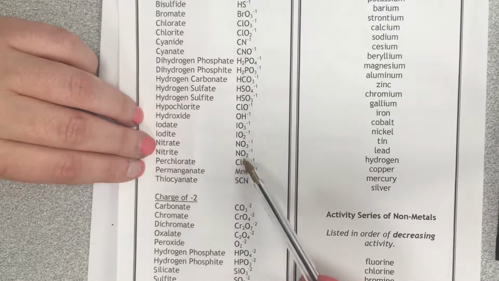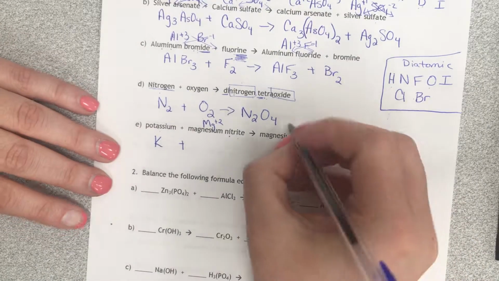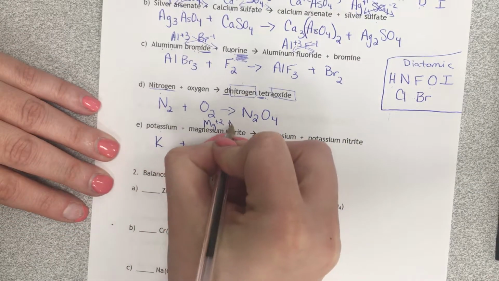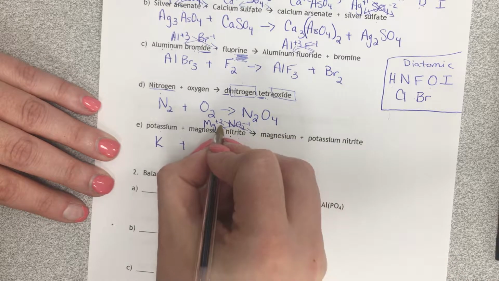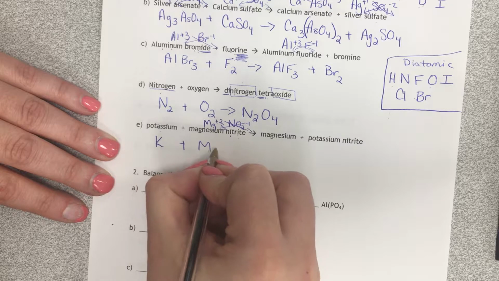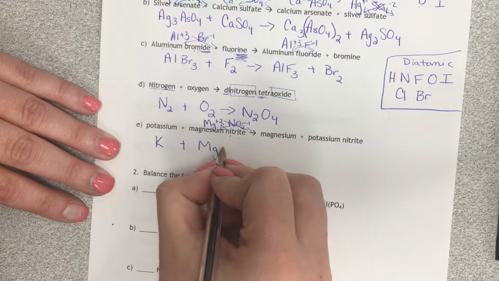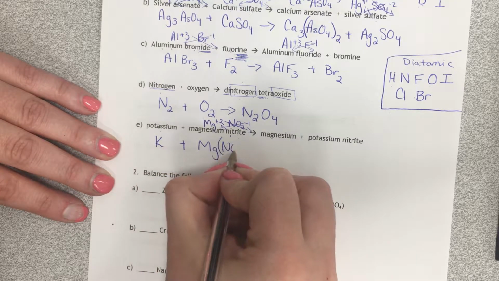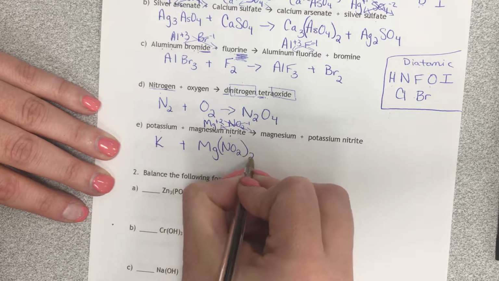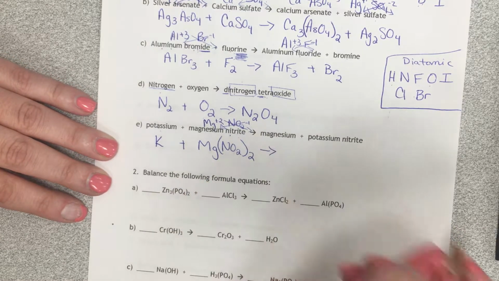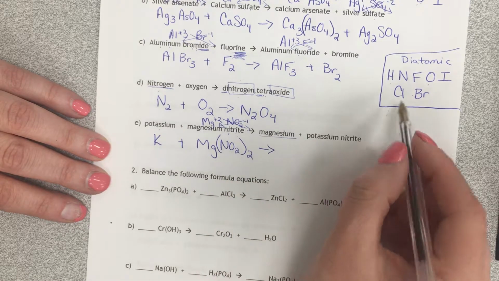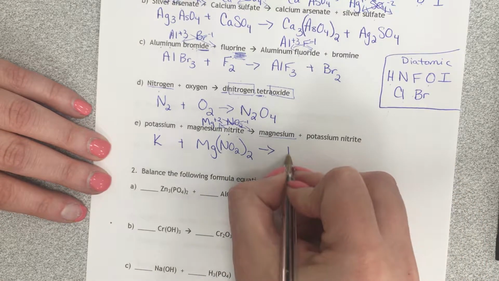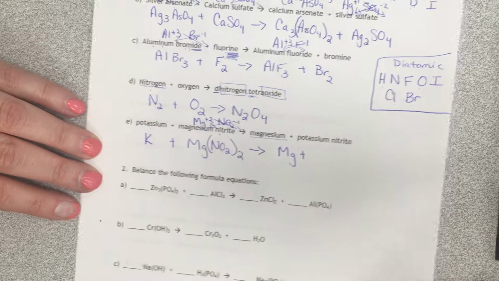Nitrite, okay. NO2 -1. So we have NO2 -1. Cross them down, okay? So we have Mg1, but we don't write the 1. Mg(NO2)2, okay? Arrow, we have magnesium. That's an element. It's just one thing, element. But it's not on the diatomic list, so we're just bringing down the element symbol.